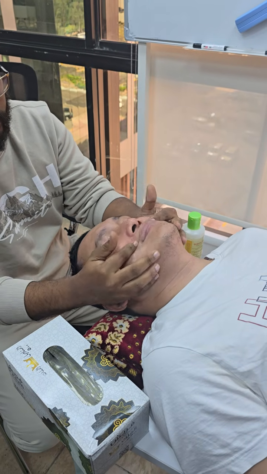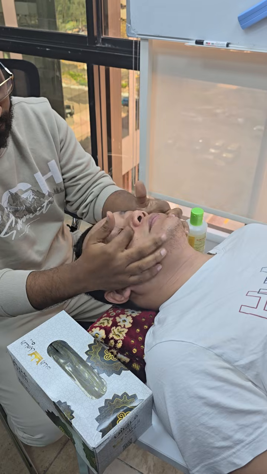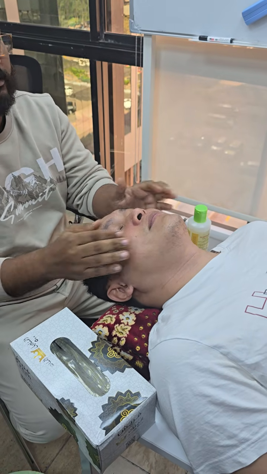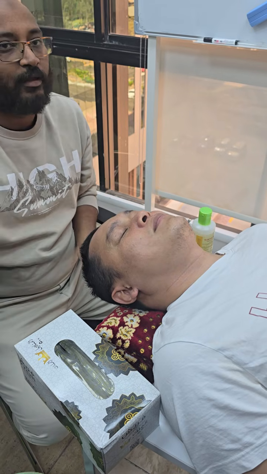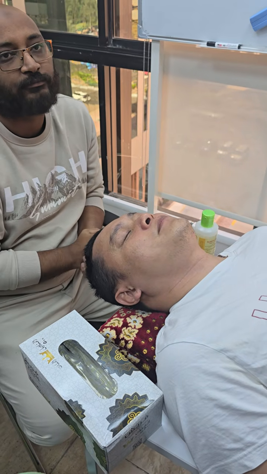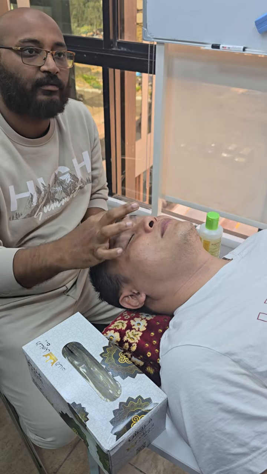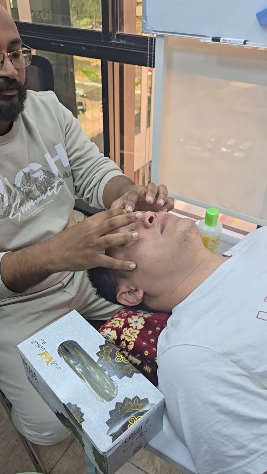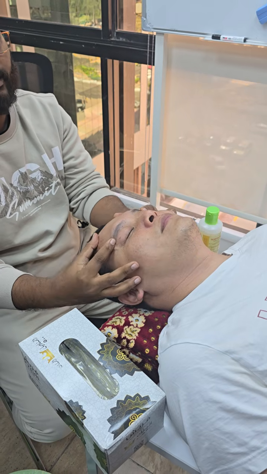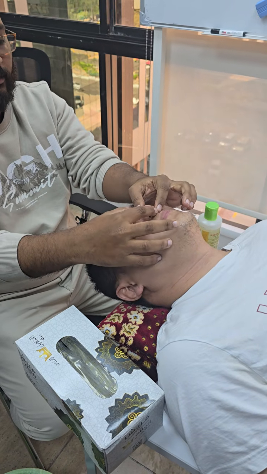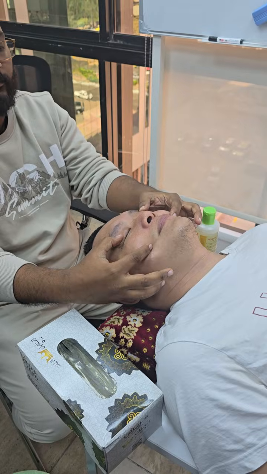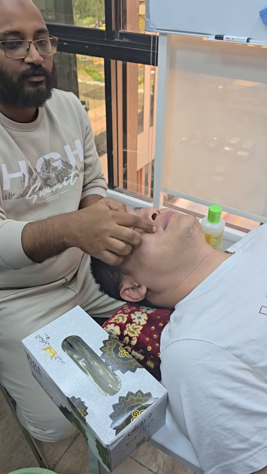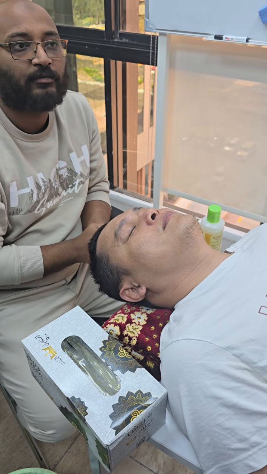Focus on the places you are going to work on. Repeat the procedure 2 times. Again, tissue. Again, lotion. Okay. So next, divide the face into 3 places. Number 1 is the forehead, all the way to the eyebrow. Number 2, all the way to under the nose. Number 3, the area around the nose. You can start from 1, 2, or 3, or 1, 2, 3.